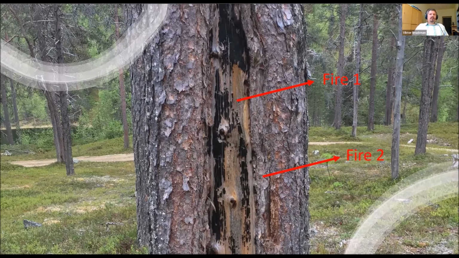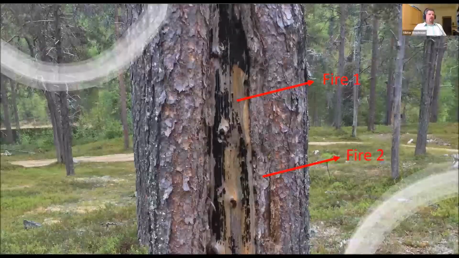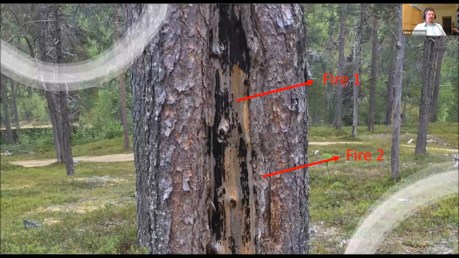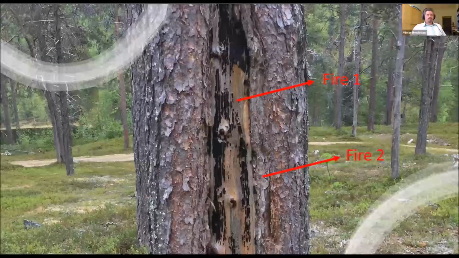So let's come a little bit from the global view to the local aspects. Here is a picture of a tree that was obviously subject to wildfire, actually 2 times, as we can see at the scars here. It is in the Abisko area, very close to the Subarctic Research Station.